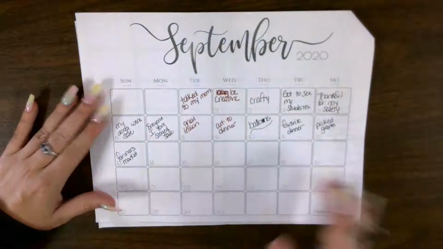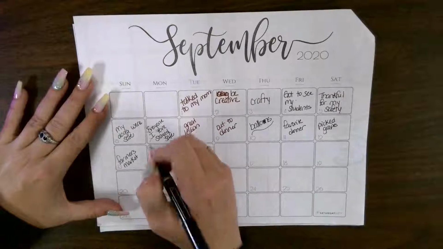All right, you guys. So we are done with our workbooks. We are going to do our gratitude calendar. Yesterday, I made a space in my house for exercise.